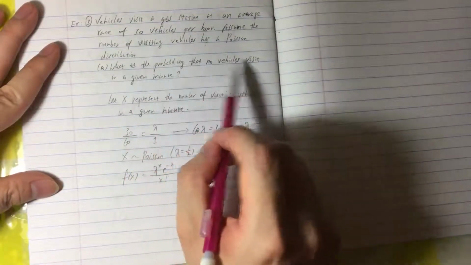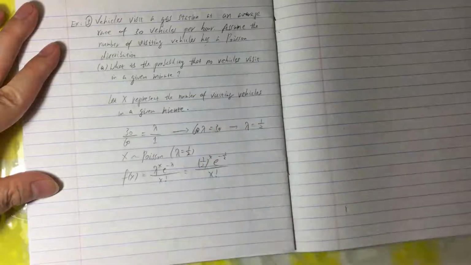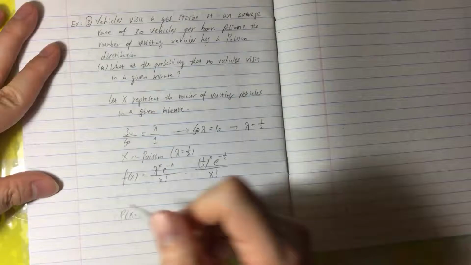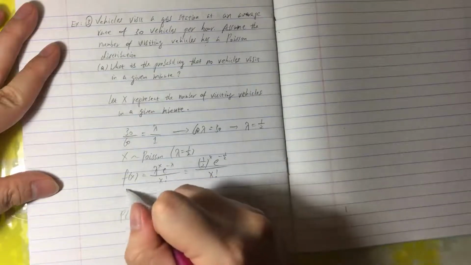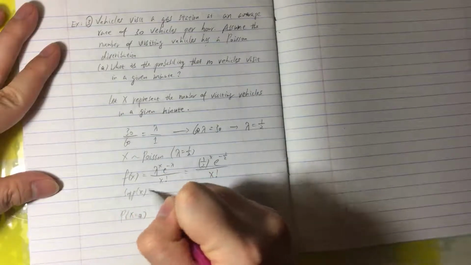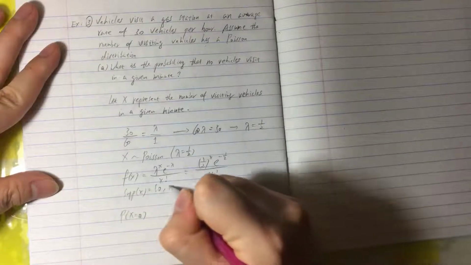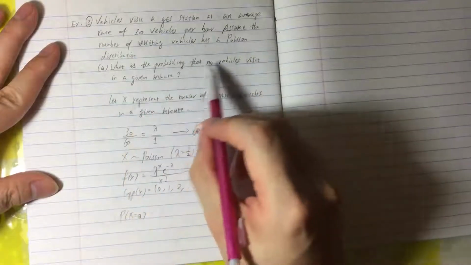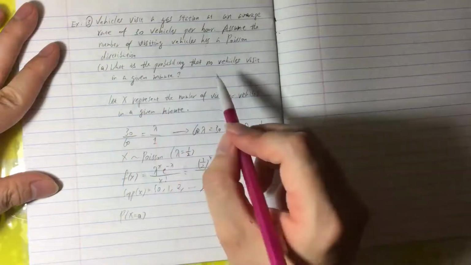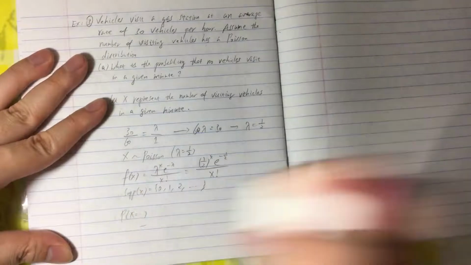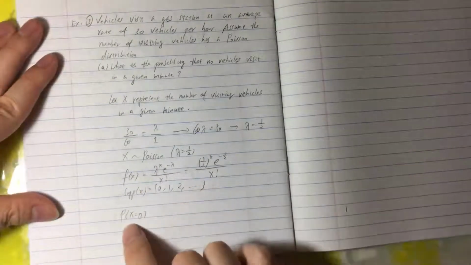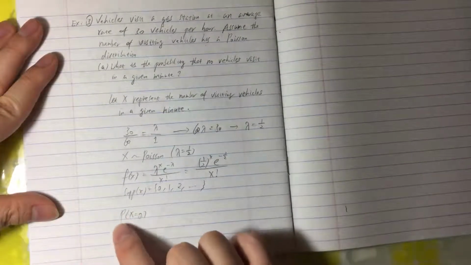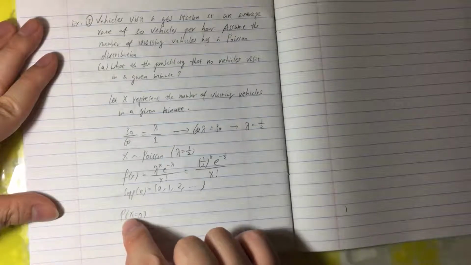Now, this problem is asking what's the probability that no vehicle visits in a given minute. That's the probability that X equals 0. And also, I forgot one thing, the support. The support is the set 0, 1, 2 up to infinity. Part A is asking what's the probability that no vehicles visit in a given minute. That means what's the probability that the number of visiting vehicles equals 0?